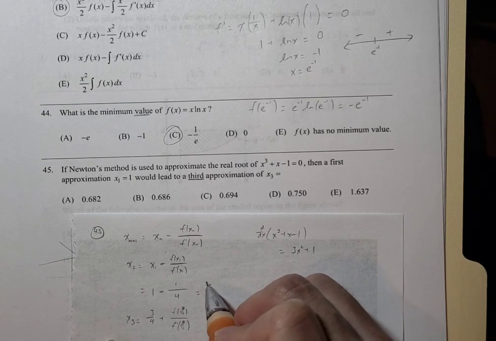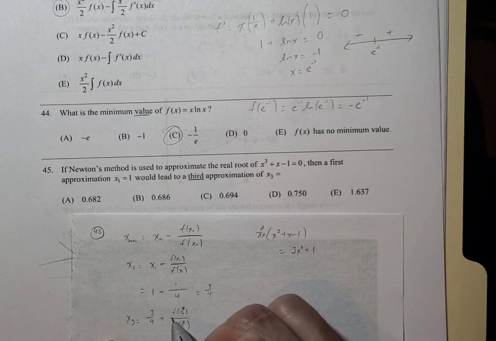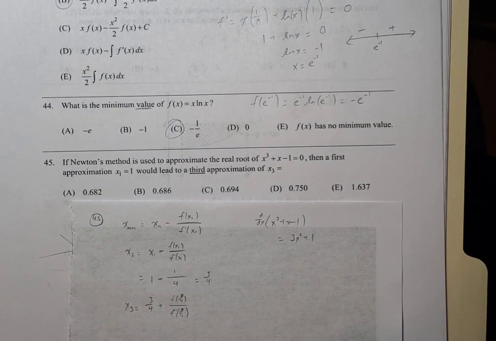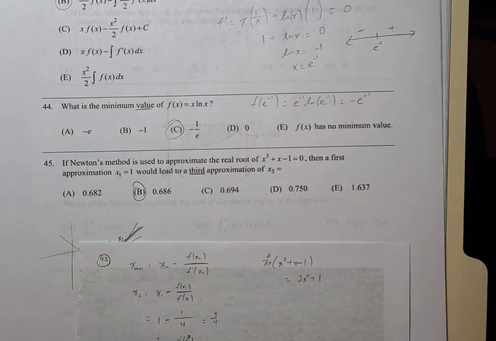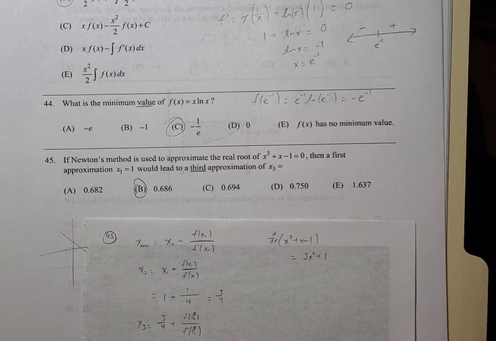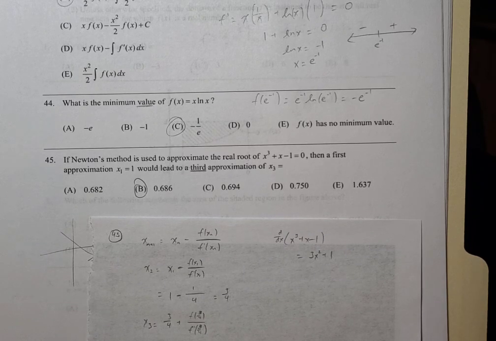Okay? So then we use this guy to get our next point: 3/4 minus f of 3/4 over f prime of 3/4. Okay? And this, I would just plug it into the calculator, and you should get this guy. That's the idea of Newton's method. You use the tangent line to find the next point that's closer to that 0.